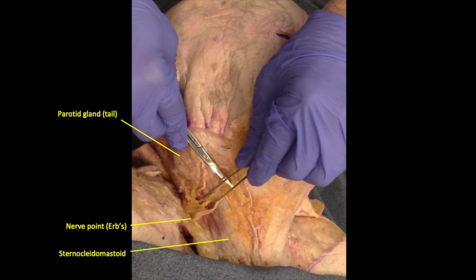Many of the cervical nerves that supply the cutaneous regions of the neck and shoulder, responsible for making a neck massage such a pleasurable and relaxing experience, emerge from a location posterior to the sternocleidomastoid muscle that is known as the nerve point or Erb's point. In this image, we can see two of these nerves, the great auricular and the transverse cervical. The nerve point is used to anesthetize the neck for surgical procedures.